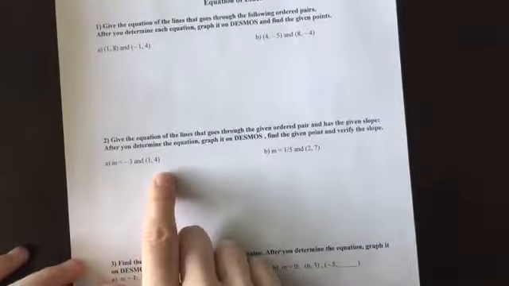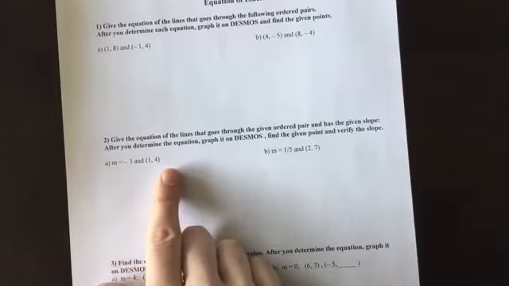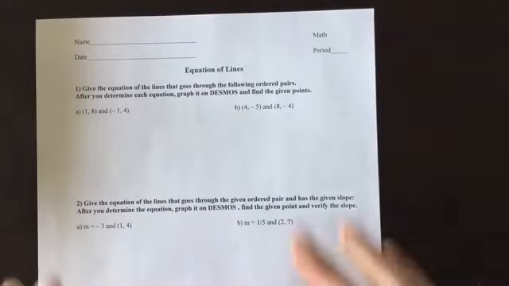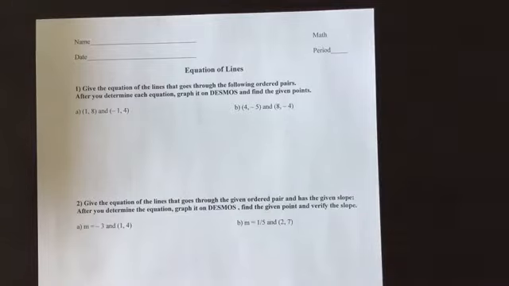If on number 2, I'm finding the equation of a line given the slope and the point, I'm going to use number 1 as a guide. Our directions say after you determine each equation, graph it on Desmos and then find the given points. That's for you to do on your own. You don't need to send me a picture of Desmos. That's just for you to get feedback and to have some fun with the program. If you choose not to, I'll never know.